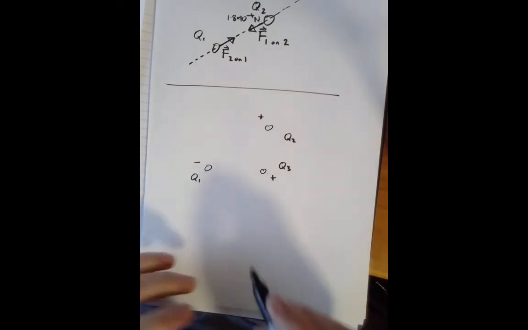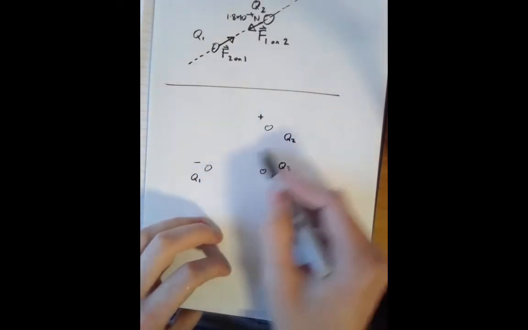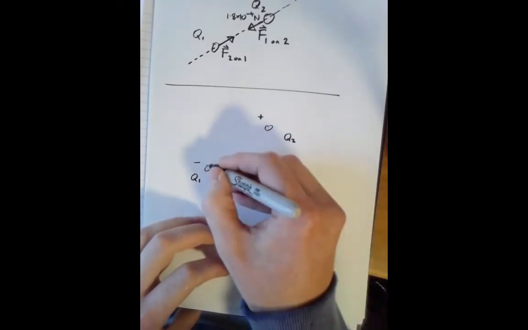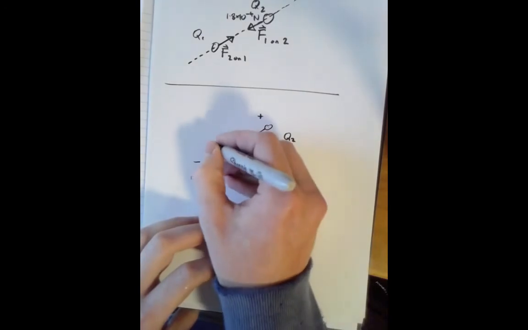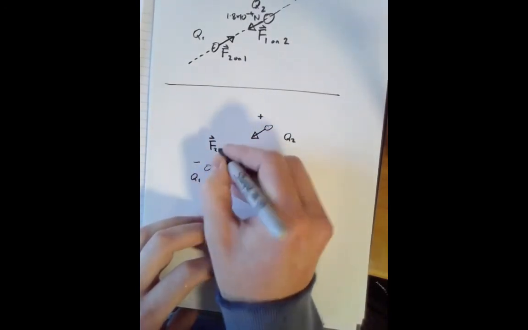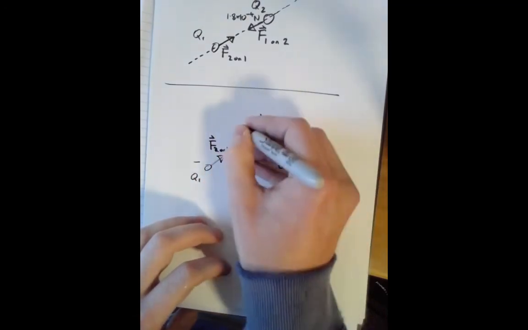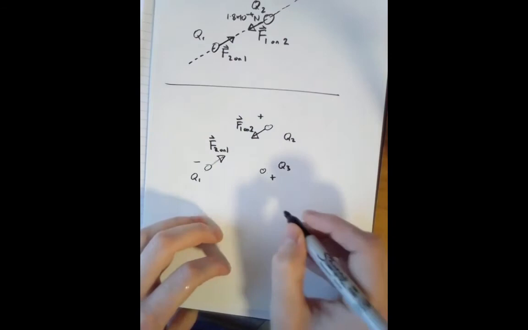So we're going to have 3 pairs of forces in total in this situation. What do they look like? Well, let's take this pair of charges. They're opposite, so the forces are going to be pointing in towards each other. This is F of 2 on 1, and this is F of 1 on 2.